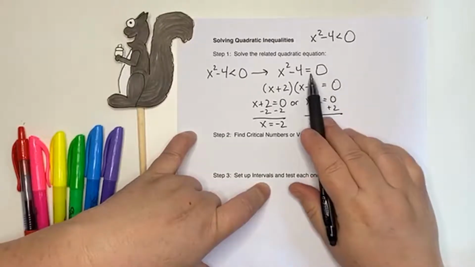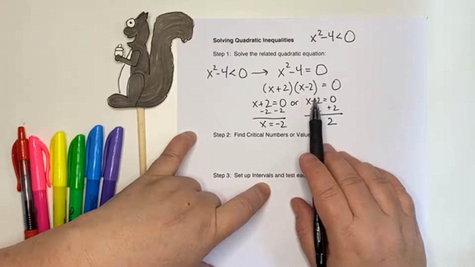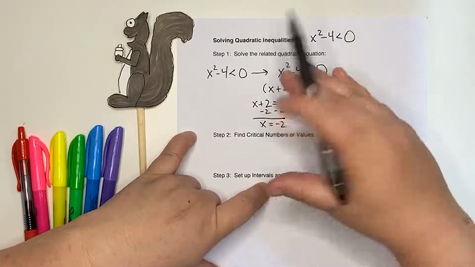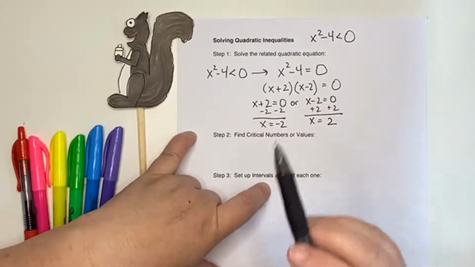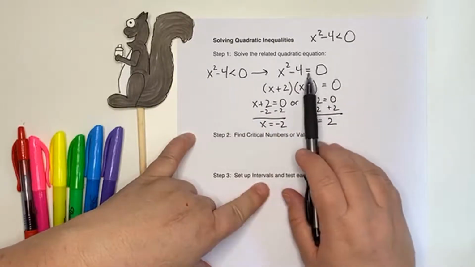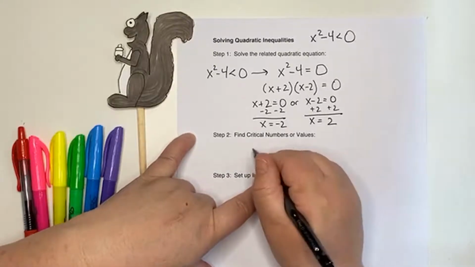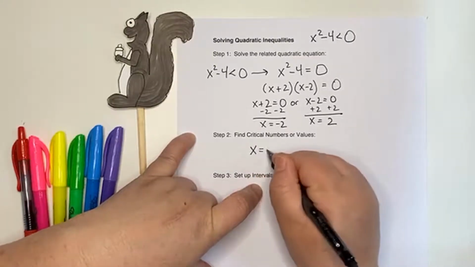Now, the nice thing about this is because this equals 0, we don't have to worry about multiplying or dividing or flipping inequalities up, over, and backwards and sideways. That's why we switch it from the inequality to the equality, because then we have the critical numbers or the critical values.